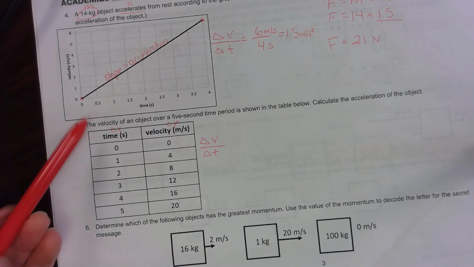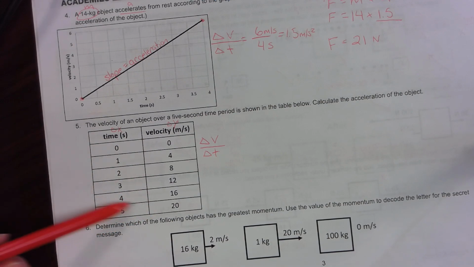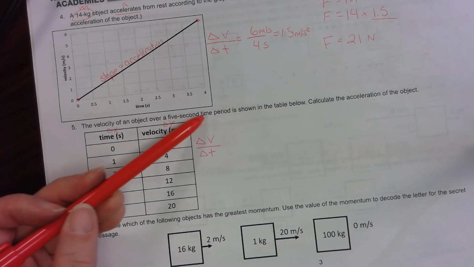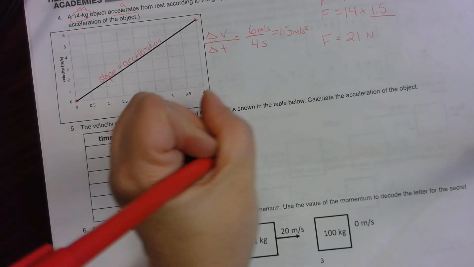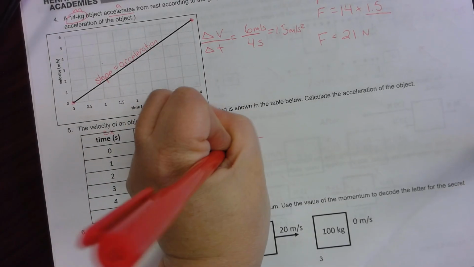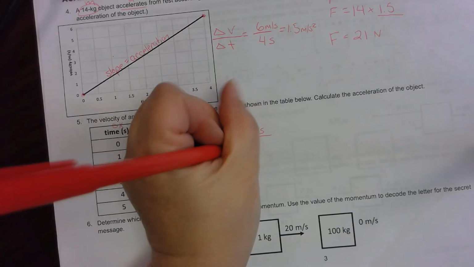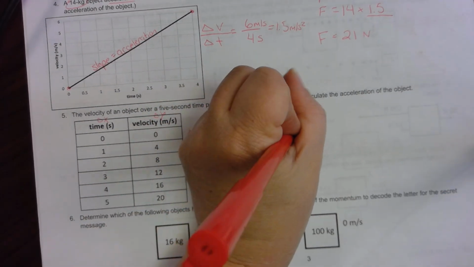I'm going to use my first times, but I can use any value in here. I'm going to go to the end to find out my overall. So I'm going to go my change in velocity over 5 seconds, because it says a 5-second time period. It went 20 meters per second. It accelerated up to going 20 meters per second in 5 seconds. And in this case, we're going to divide that. It is 4 meters per second squared.